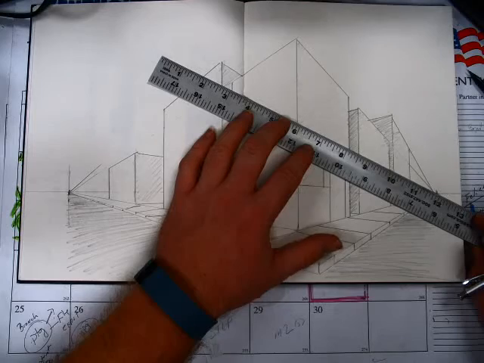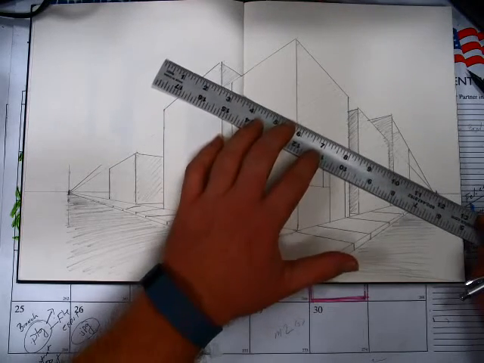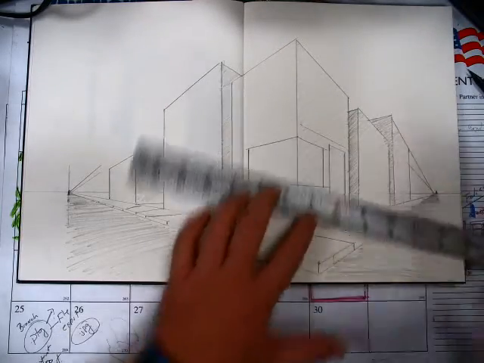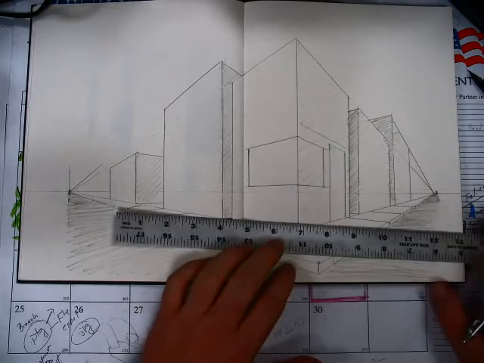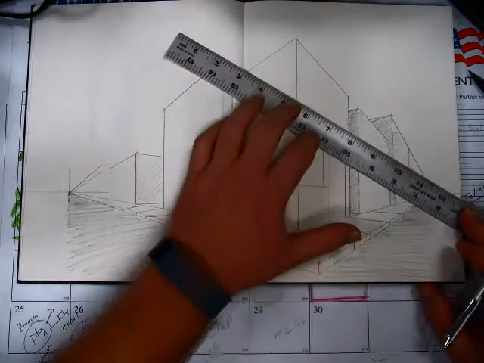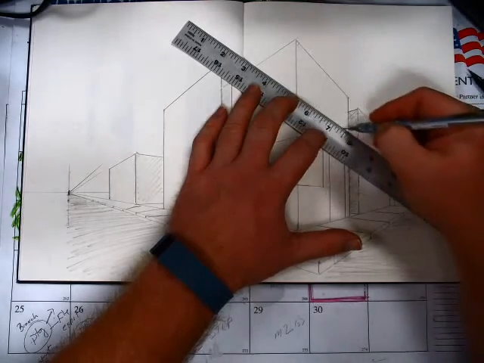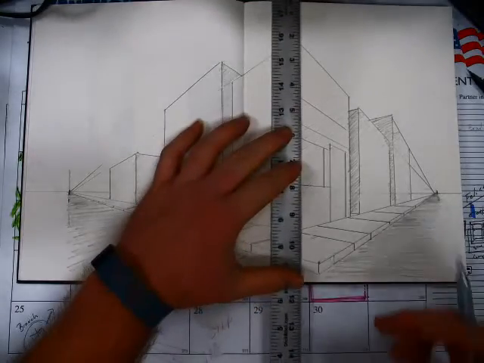Now, before I start adding in any kind of depth to it, I am going to put a banner or a sign above the doorway. So I'm going to start with the diagonal line first. I connected it to the vanishing point. Then I'm going to open it up to make the top of the box, and then I'll play connect the dots.